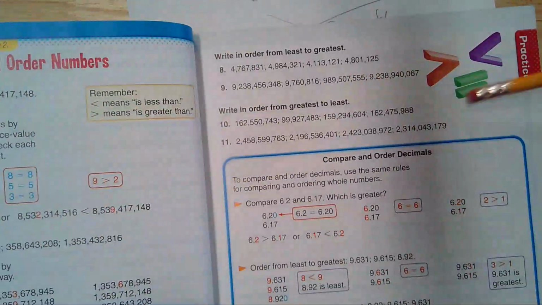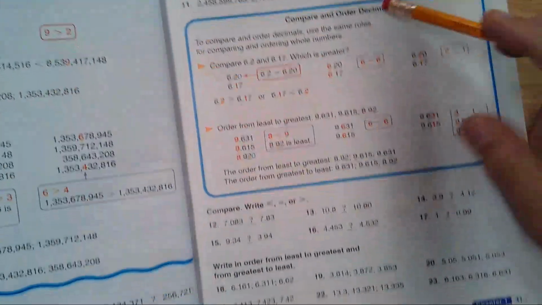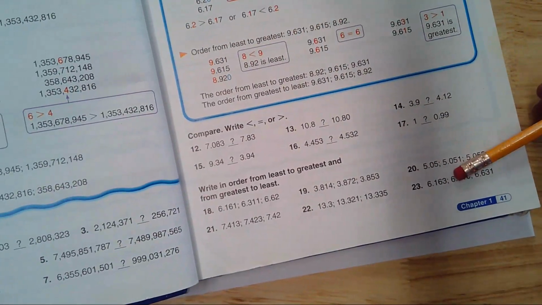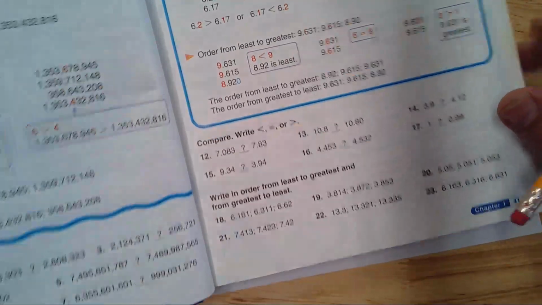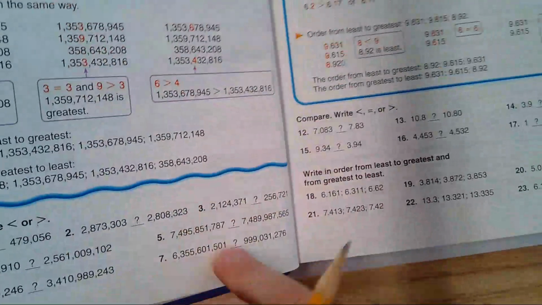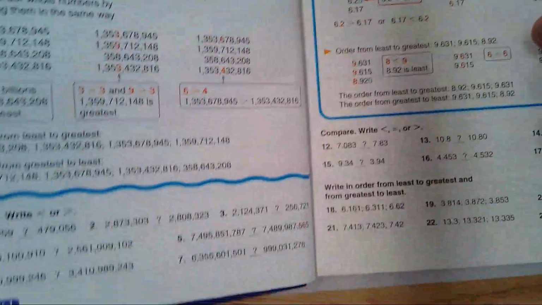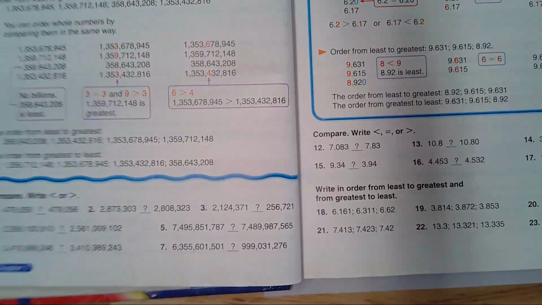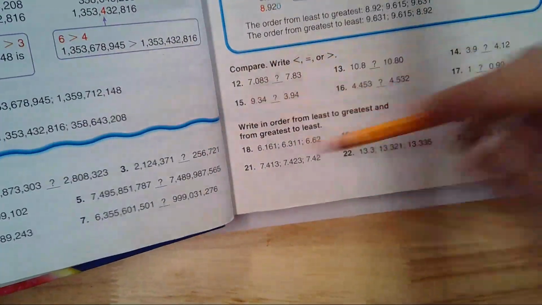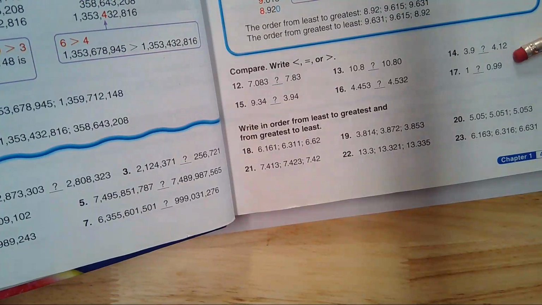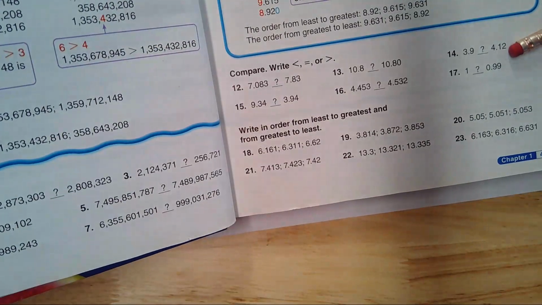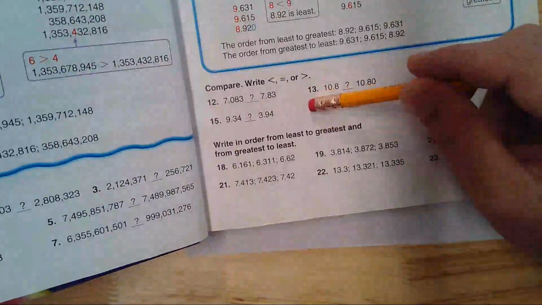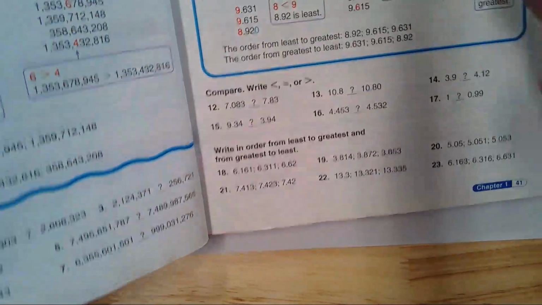We got some ordering, least to greatest. We got some greatest to least. We got some more comparing and some more ordering. So either we're ordering or comparing. The first part over here deals with the big numbers, up to the billions. And then the second part here, same thing. Now we're doing it with decimals, the tens, hundreds, and thousands place. So we'll compare really large stuff and we'll compare really small stuff with decimals.